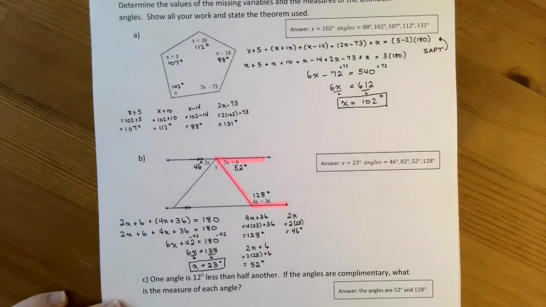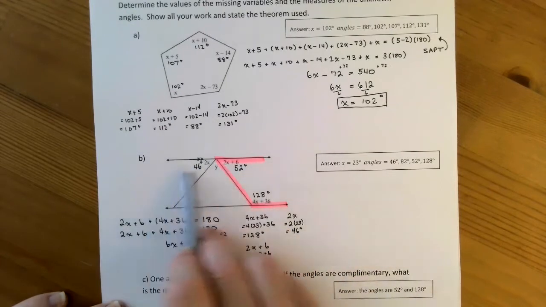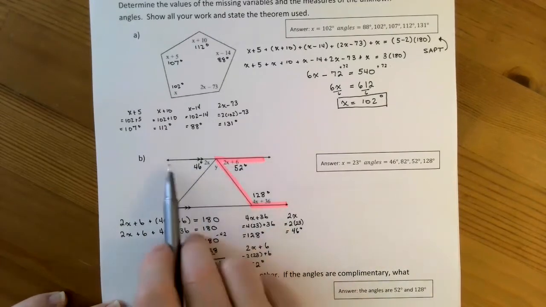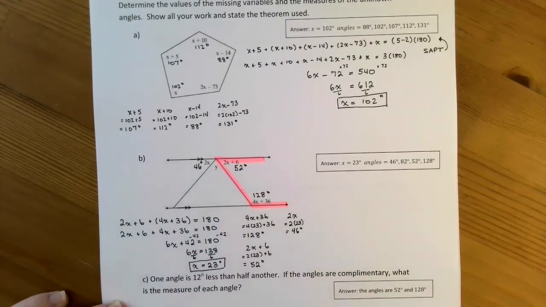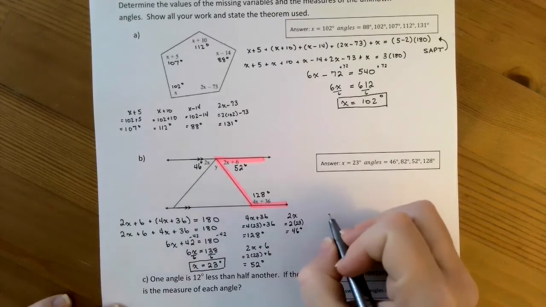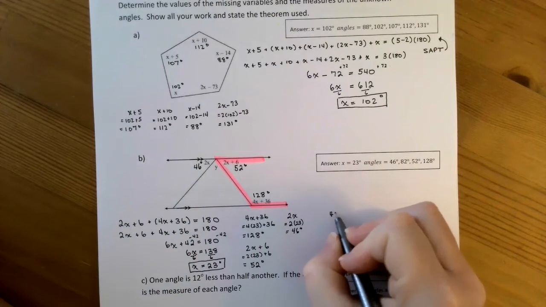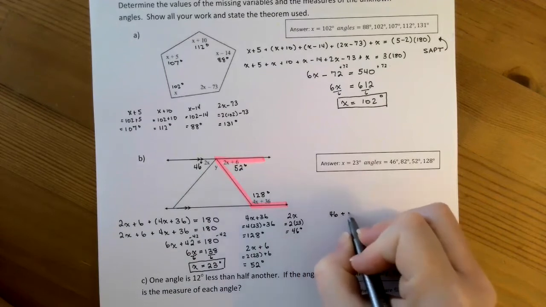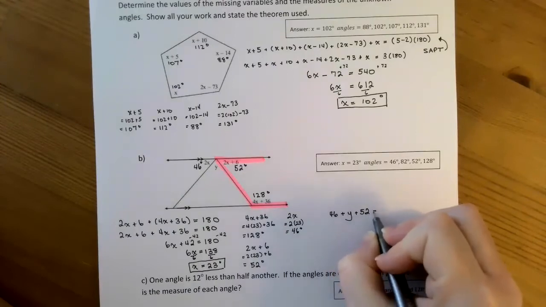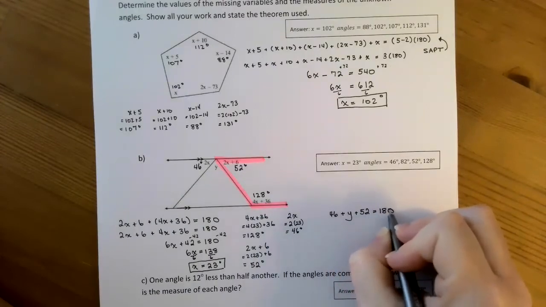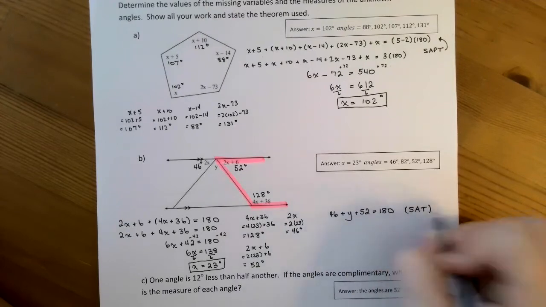So now that I've done that, I actually have enough to solve for y, because using my supplementary angle theorem, I know that 46 plus y plus 52 has to equal 180 degrees.